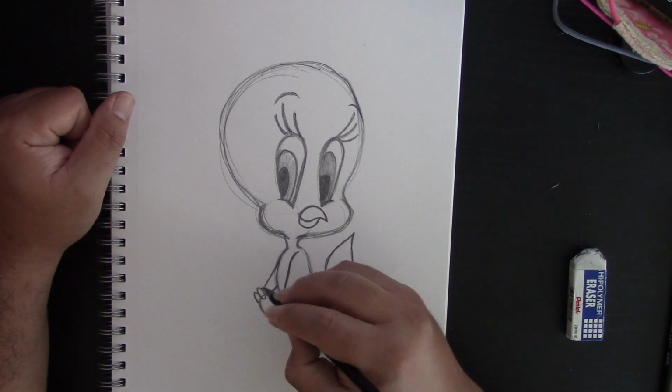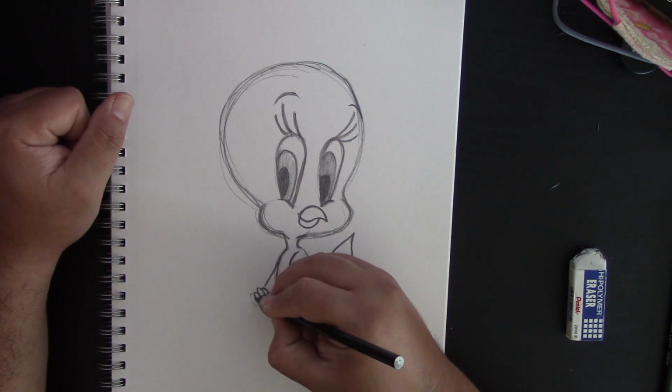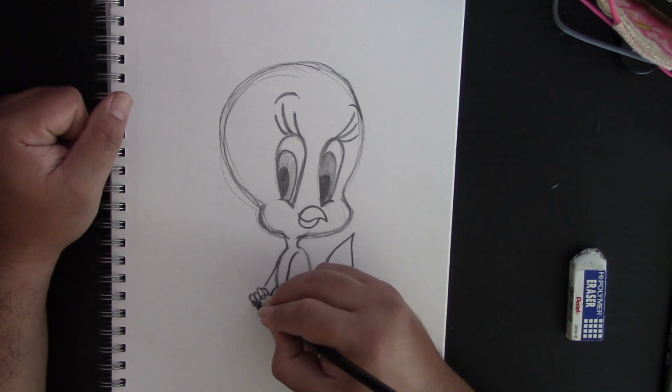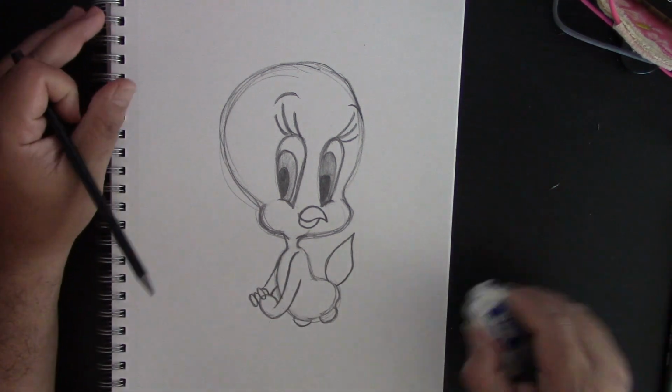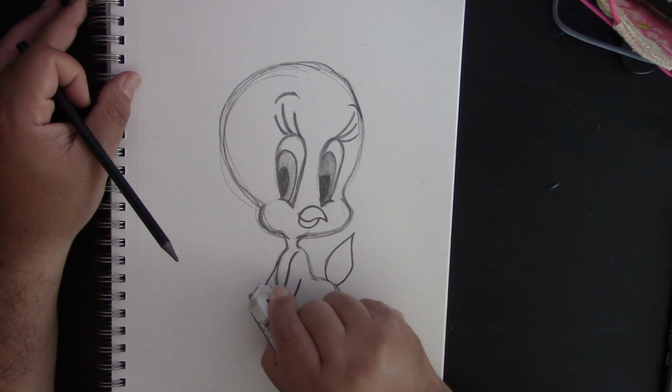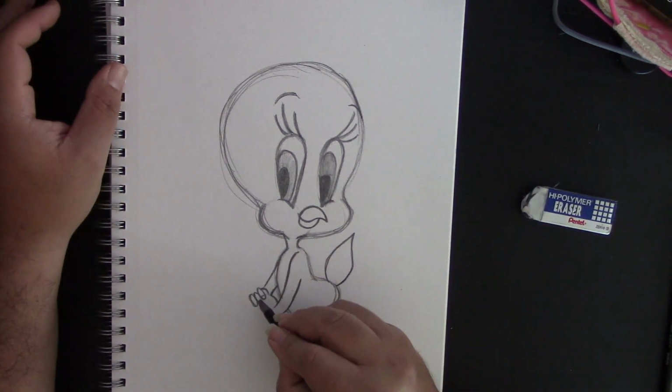Okay, and these are just a bunch of oval shapes. So we have 1, 2, 3, 4 ovals. 2 of these ovals are connected to this circle, so we can erase the connections here. I don't know if you guys can see that. Let me zoom.